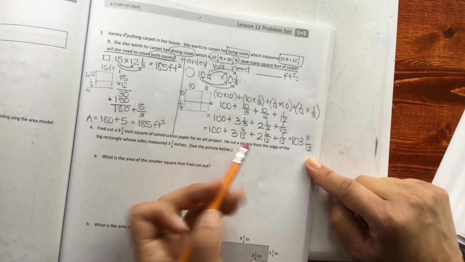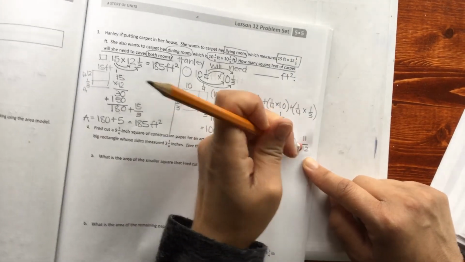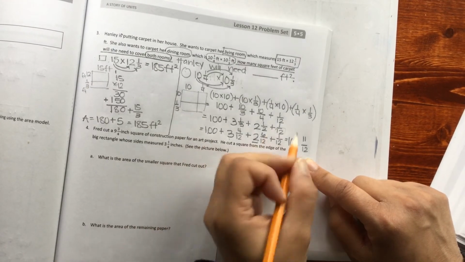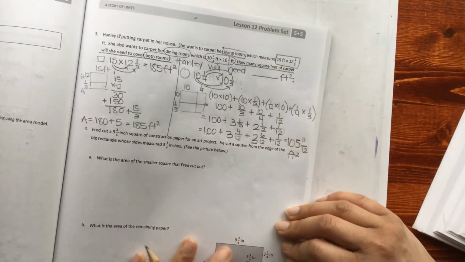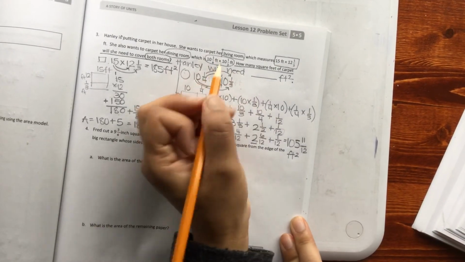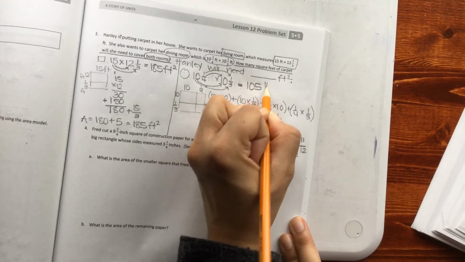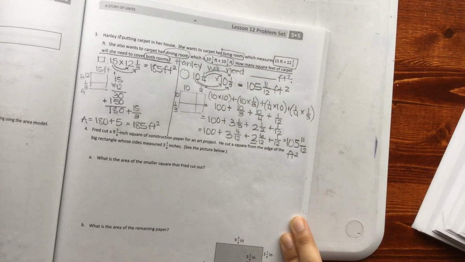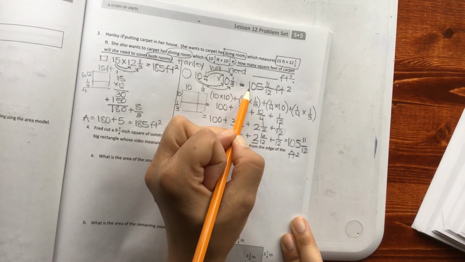Oh, Miss Ponte made a mistake again, you guys. I forgot to add this 2. That just changes our whole number. 100 plus 3 is 103, plus another 2 is 105 11/12 feet squared. Okay, so now we have our living room and our dining room.